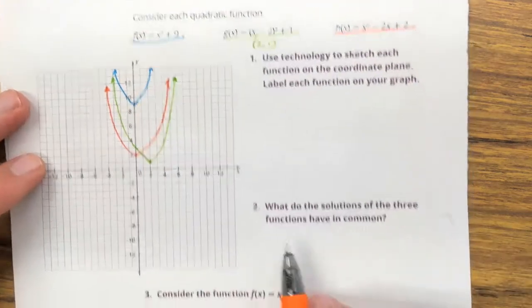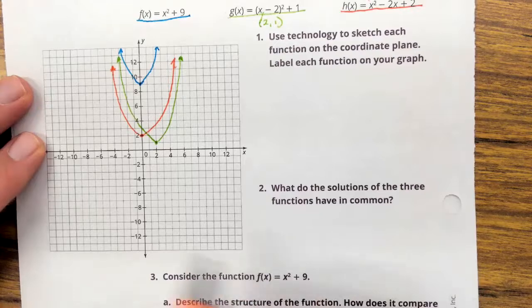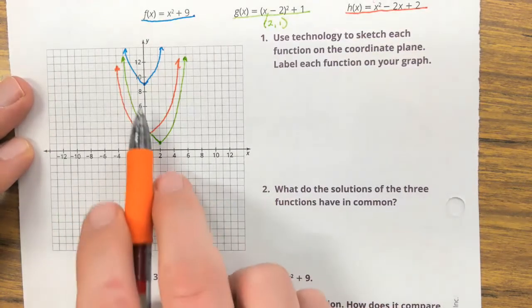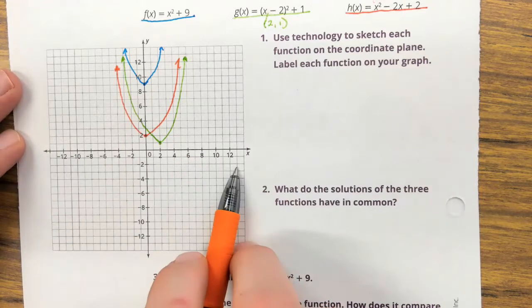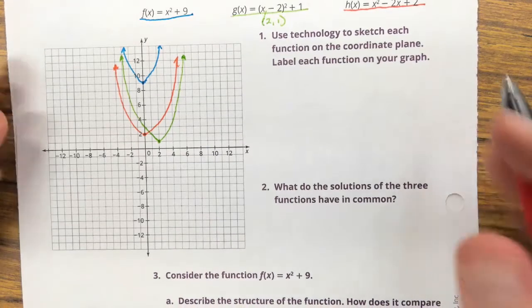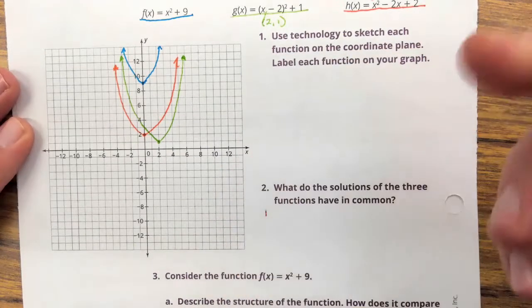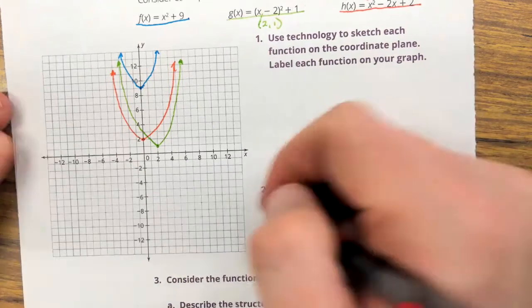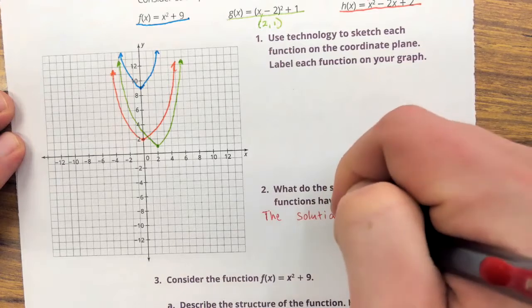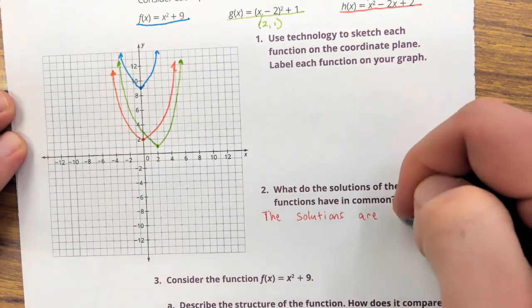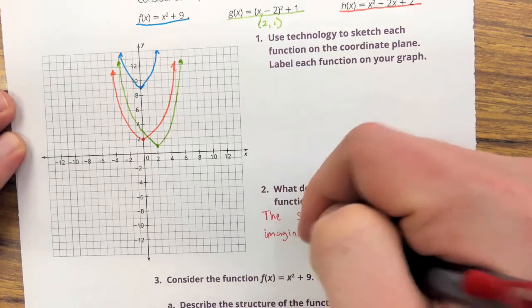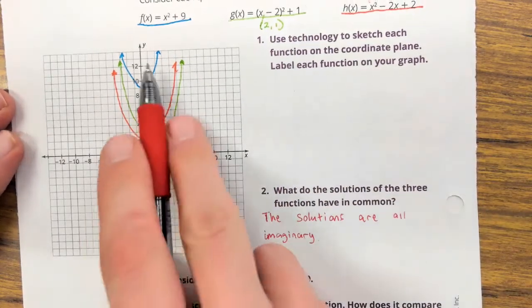So what do the solutions of these three functions have in common? Here's our x-axis. That is where we find solutions. And you should notice that all three of these functions do not intersect the x-axis. So what does that mean for us? The solutions, or the zeros, or the roots, are all imaginary. We will not get real solutions when we try to solve each one of these functions.